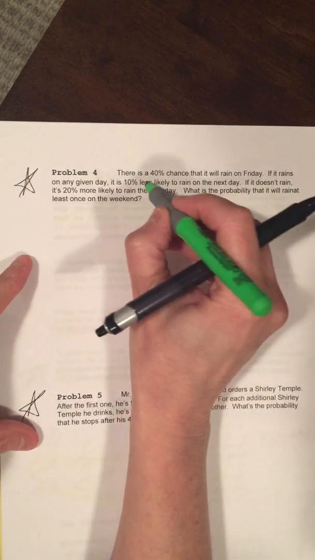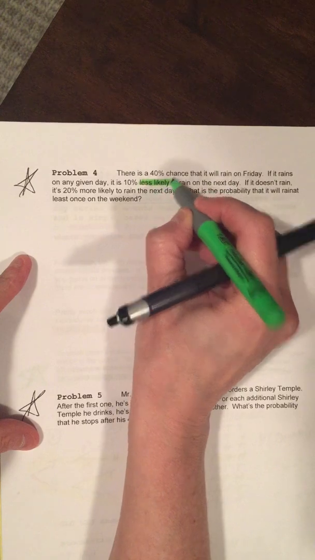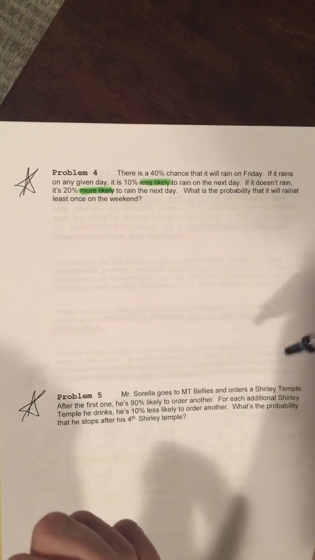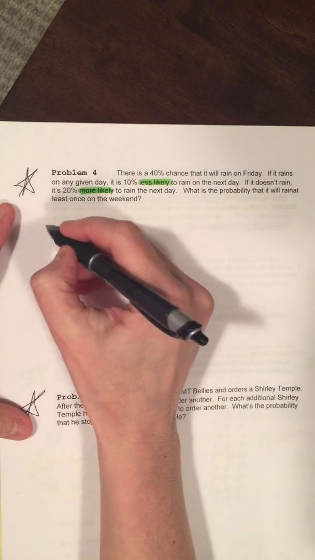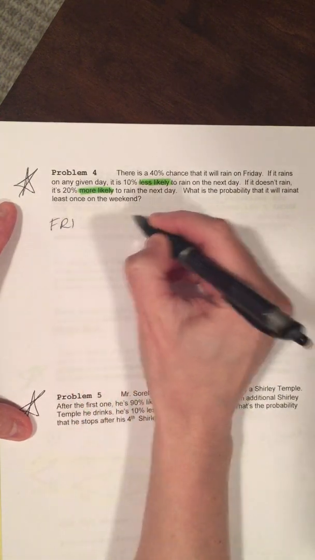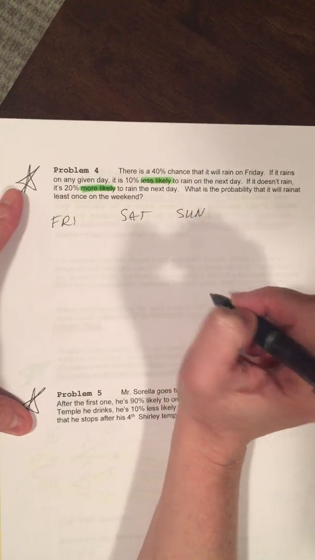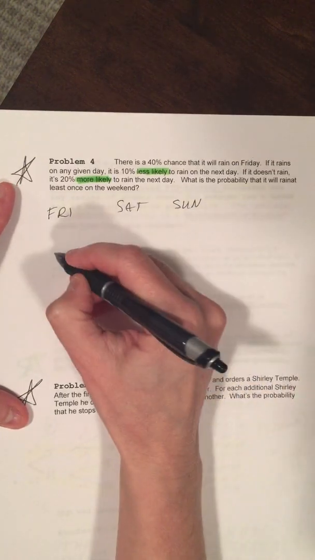So what makes this a more challenging question are these little words right there. As soon as you see them in the question, you know that it's a stochastic, you know that it's more challenging. So let's leave the numbers aside for now, and let's do our Friday, Saturday, Sunday.